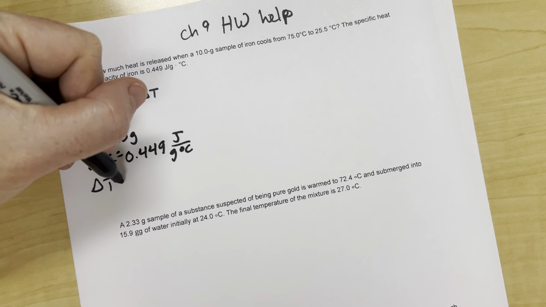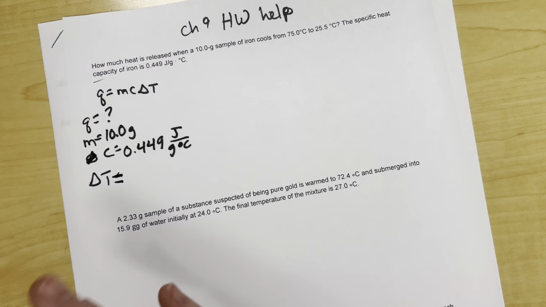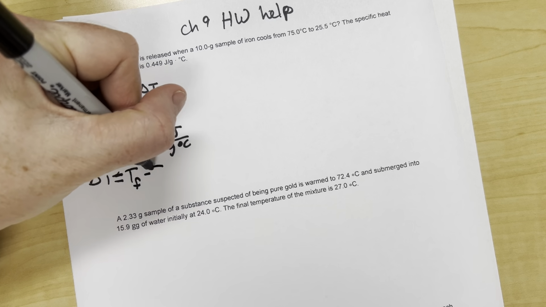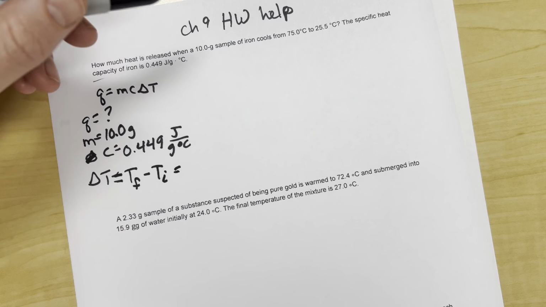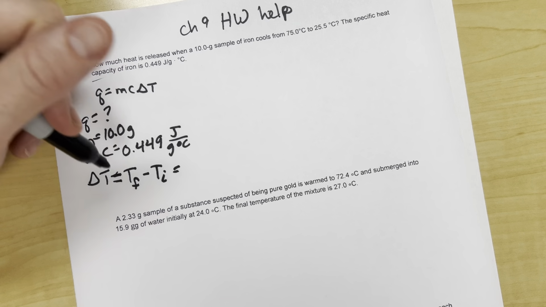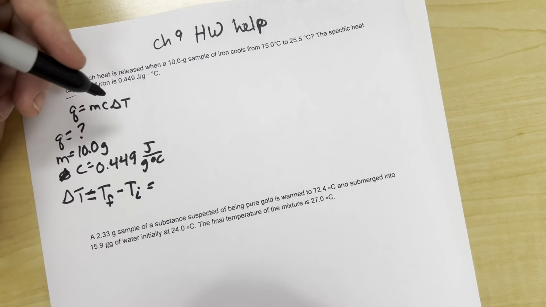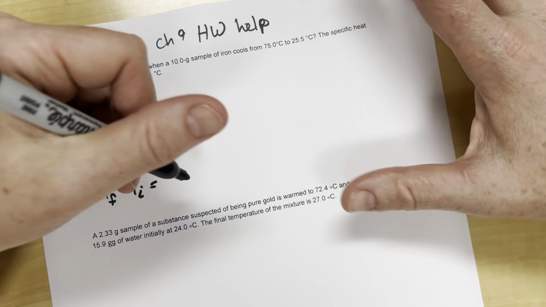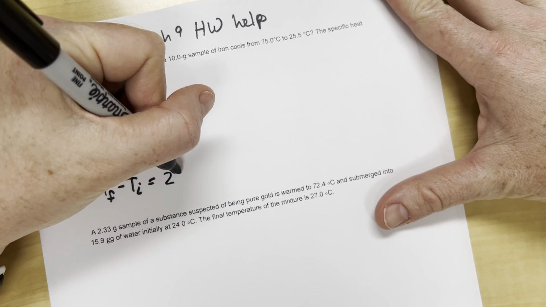And the temperature change, remember, it doesn't matter if it's Kelvin or Celsius as long as you're taking a change. So you can do T final minus T initial, which in this case it says it cools, it starts at 75 and ends up at 25.5.